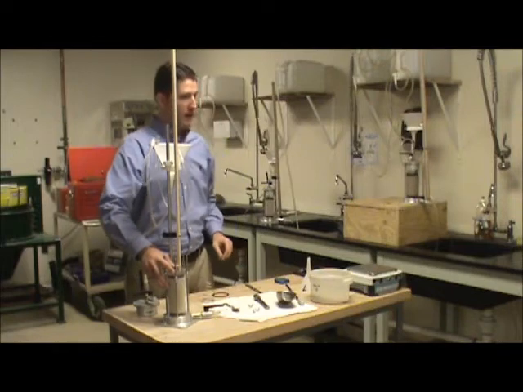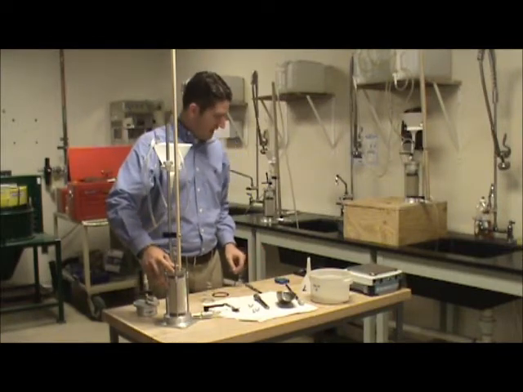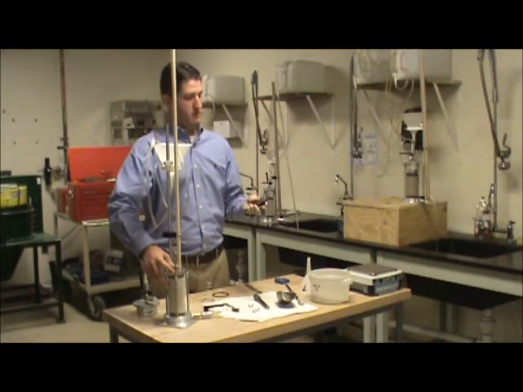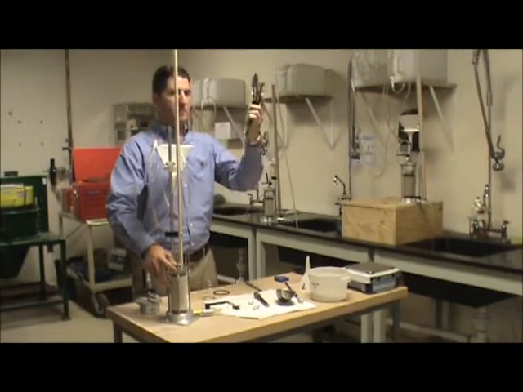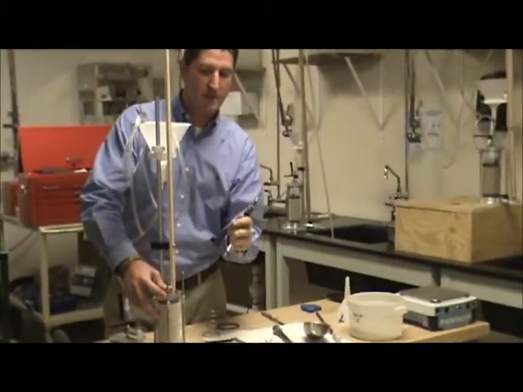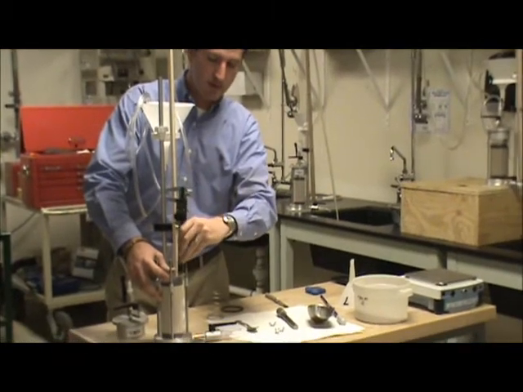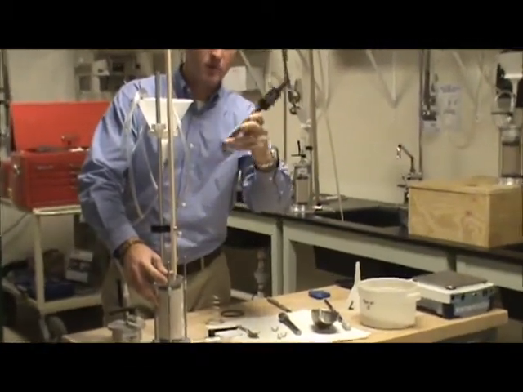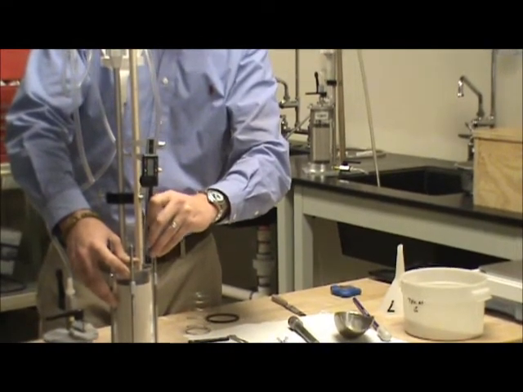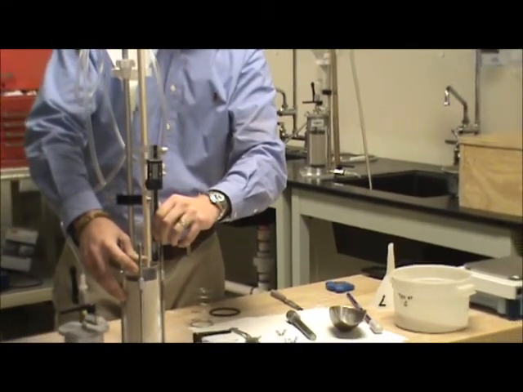Now we want to determine the height of the sand layer. So again, we want to use the calipers, extending the caliper like we did before, measuring from the base of the caliper down to the top of the stone. Again, make sure you're not getting the pointed end of the caliper down in that small space between the stone and the outside edge of the plexiglass.